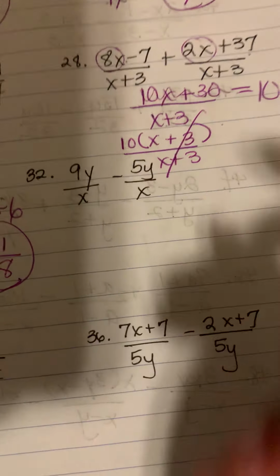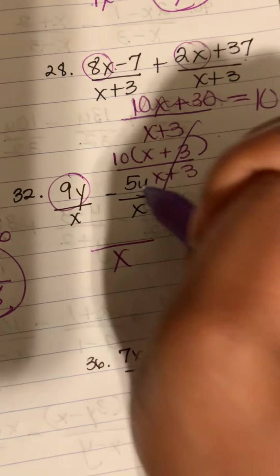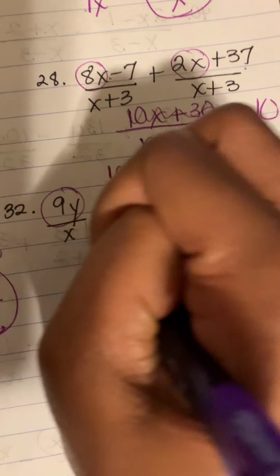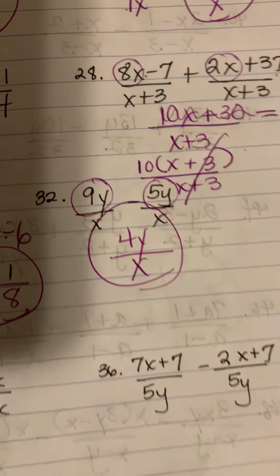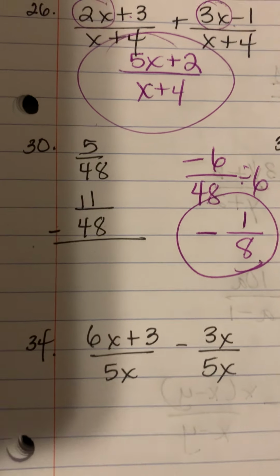Okay. Let's look at 32. My common denominator is x. Leave that alone. 9 minus 5 is 4y. That's it. 4y over x.